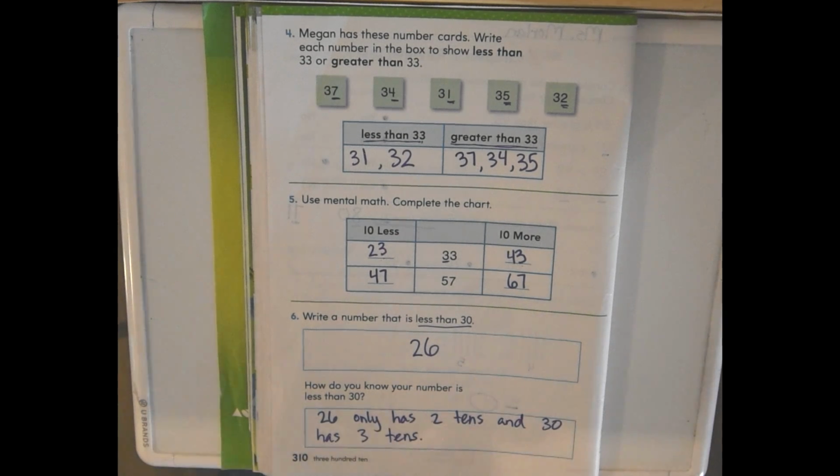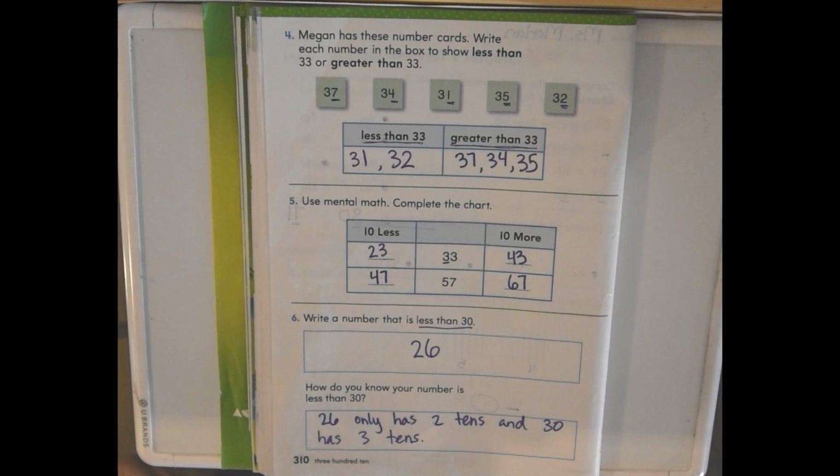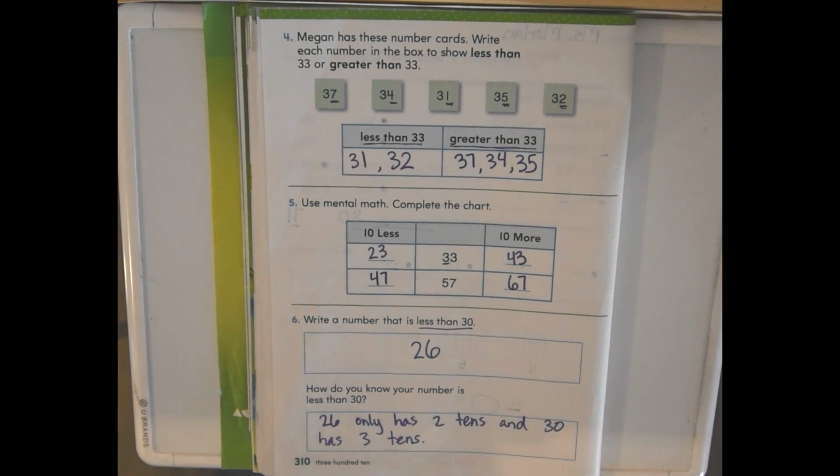So that means, of course, that 26 has less tens, and that makes it less than 30. But as I mentioned, you can come up with a different number for this as long as it's less than 30 and you are able to explain it. Most of your explanations though are going to be the same. They're going to have a less amount of tens. That's the only way to make a number less than 30.